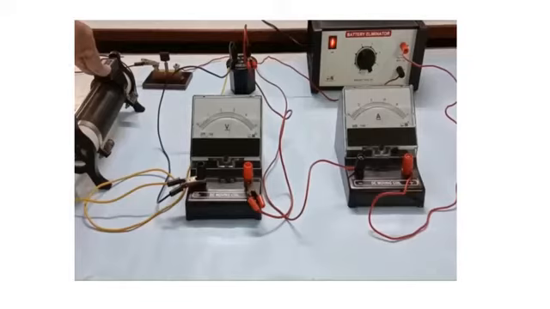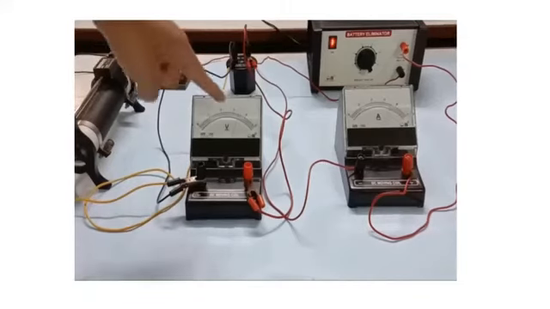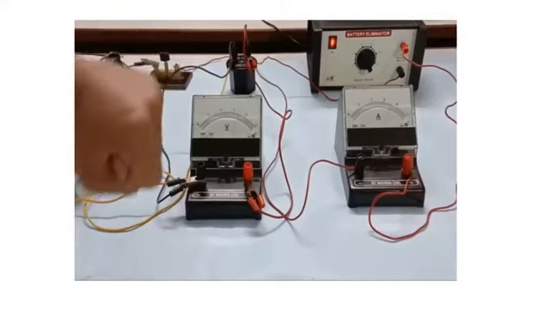Is this explaining Ohm's law? Now you observe that as the value of V increased, I also has shown an increase. So is this Ohm's law? V is directly proportional to I. That means if V increases, I will also increase. So what next do we have to do?